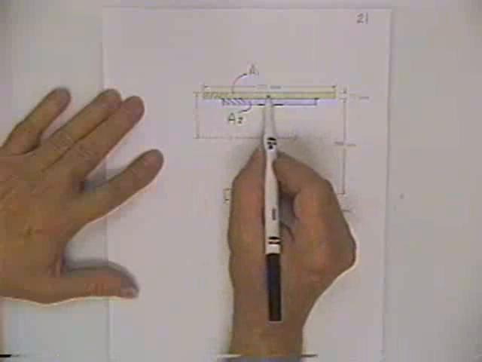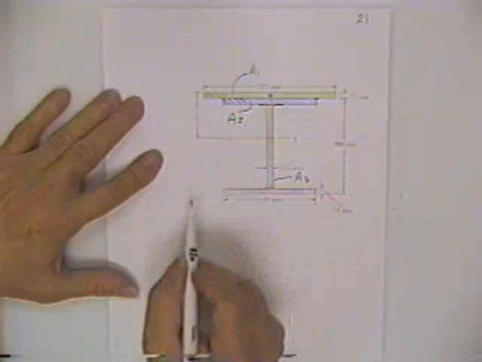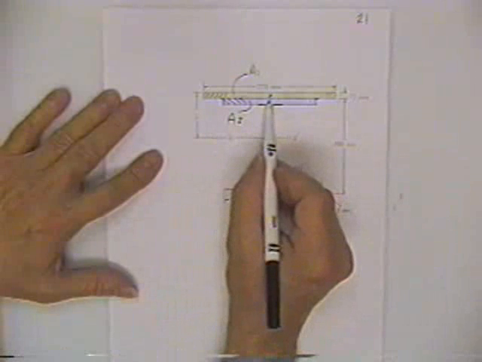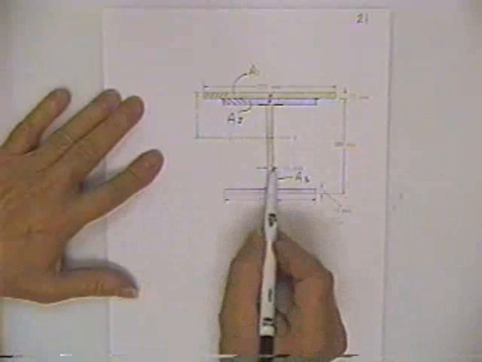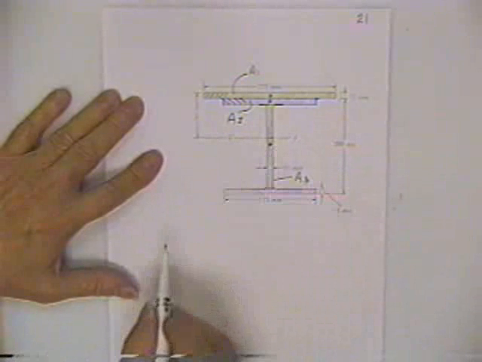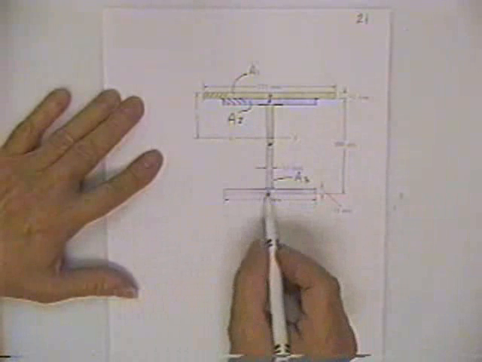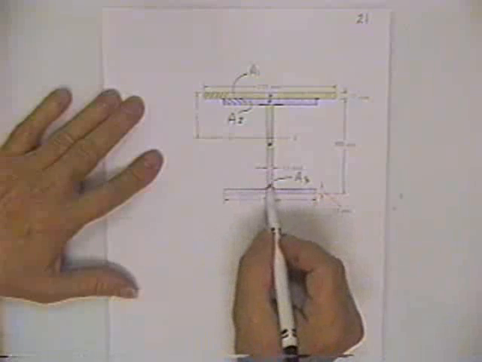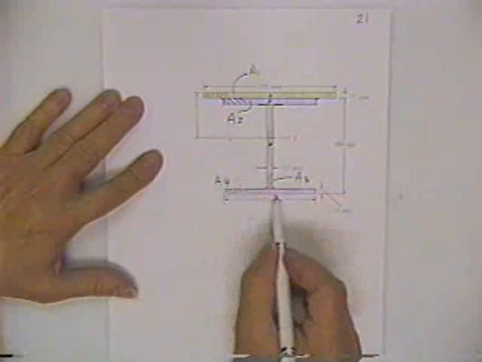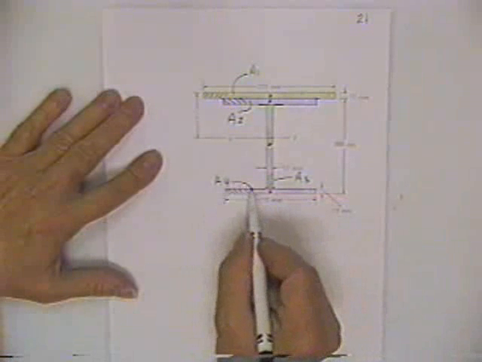Let me put the centroid for area 1. It's in the middle of the plate. Here's the centroid for area 2. It's in the middle of the plate. Here's the centroid for the middle of area 3. It's in the middle of the plate. Probably not on that x-axis there. And here is area 4. There would be area 4, and here would be its centroid.